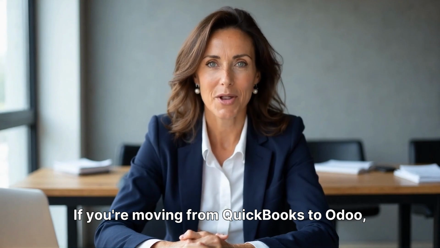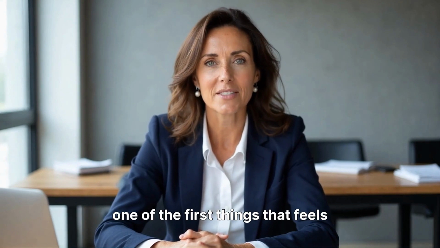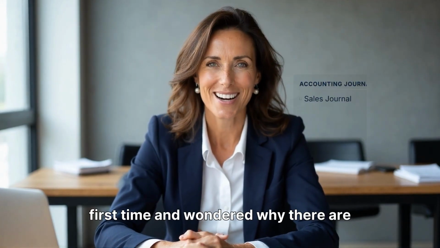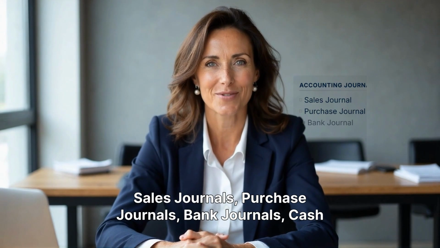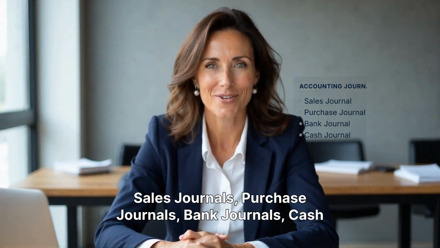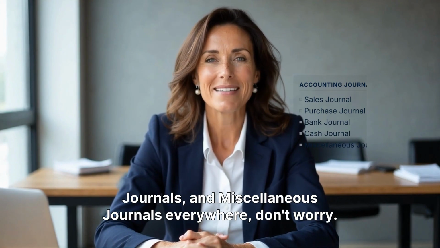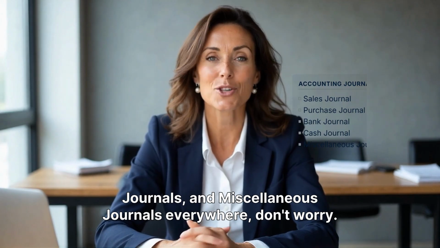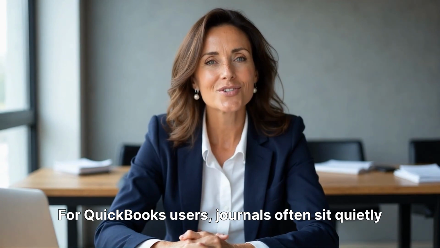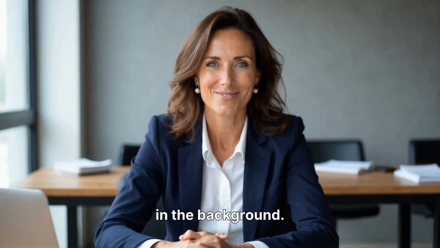If you're moving from QuickBooks to Odoo, one of the first things that feels different is journals. And if you've opened Odoo for the first time and wondered why there are sales journals, purchase journals, bank journals, cash journals, and miscellaneous journals everywhere, don't worry. You're not alone. For QuickBooks users, journals often sit quietly in the background.